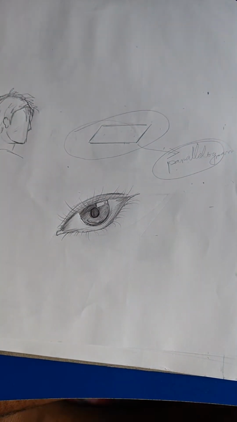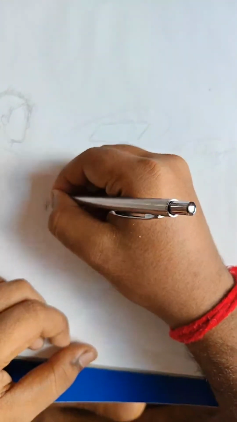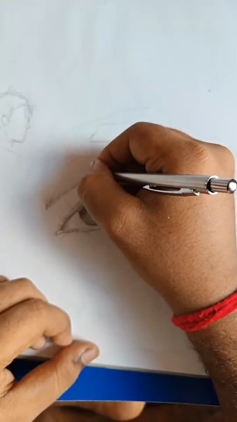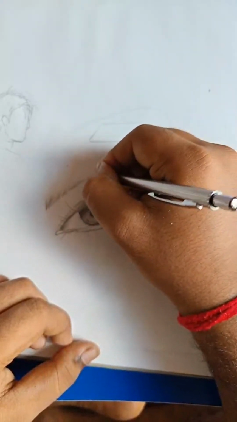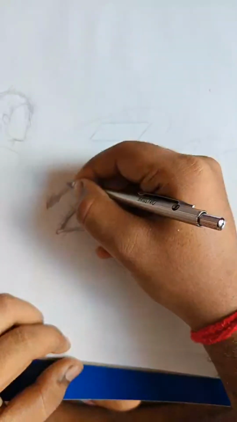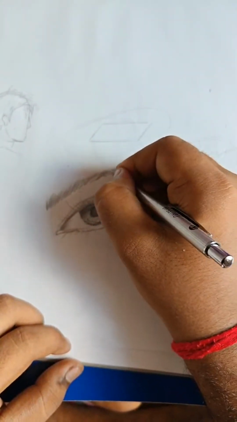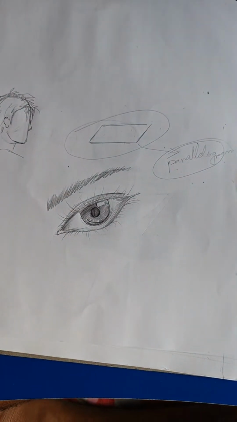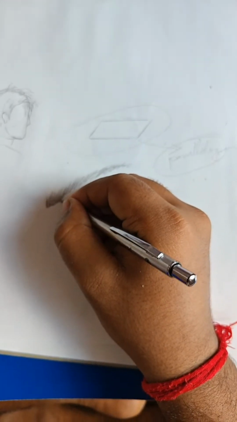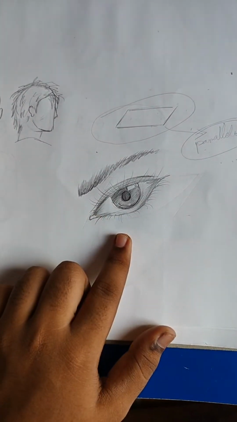Yeah, now you can see I have drawn the eye. It looks too real. Now let's add some eyebrows. Yeah, now we have done our eye drawing. Okay, but that was about how to draw a realistic eye.